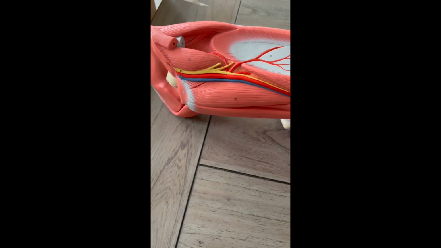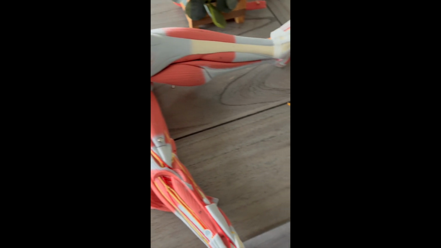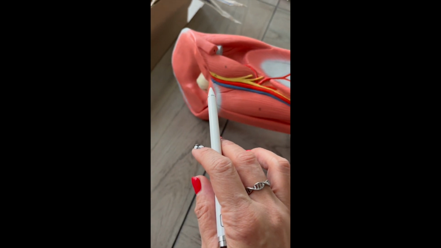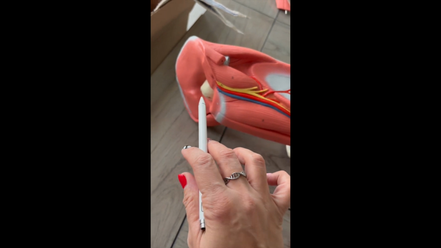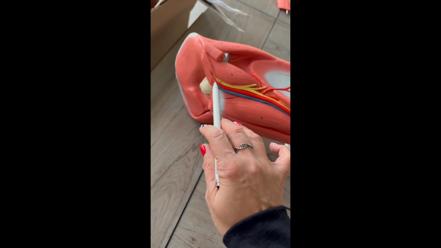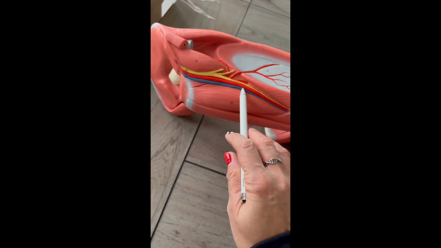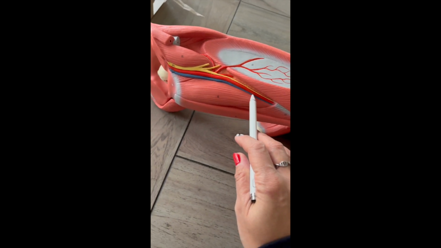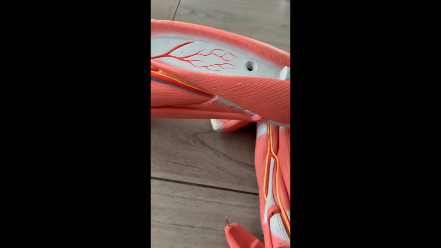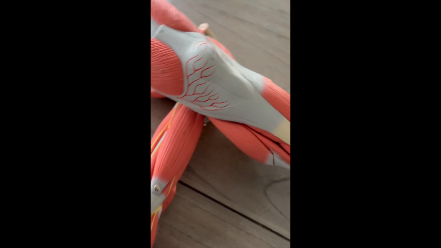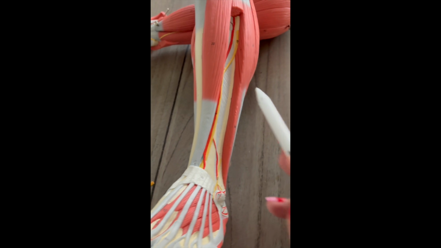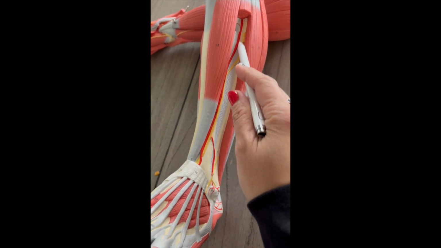Okay, so now we are on the muscular leg model. Right where we start here, we're already out of the hip and next to the femur. You can see the head of the femur there. This red vessel here, number 67, all of that is going to be the left femoral artery. The only other vessel you can see on this leg model is this anterior tibial artery.